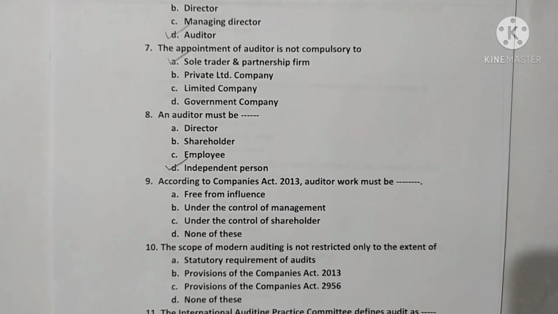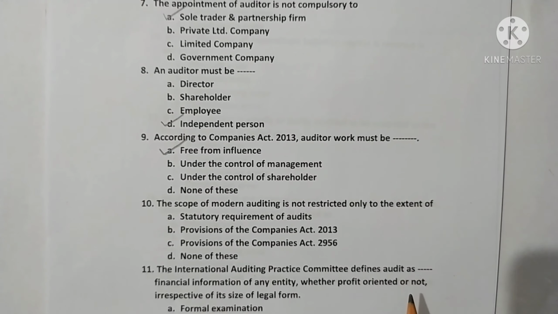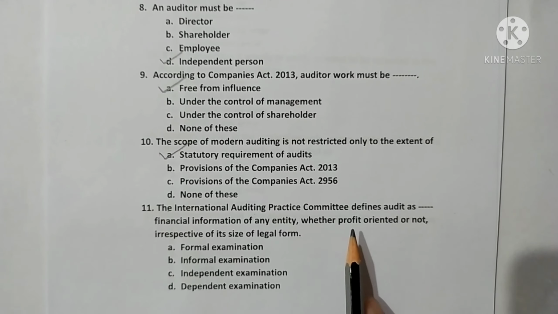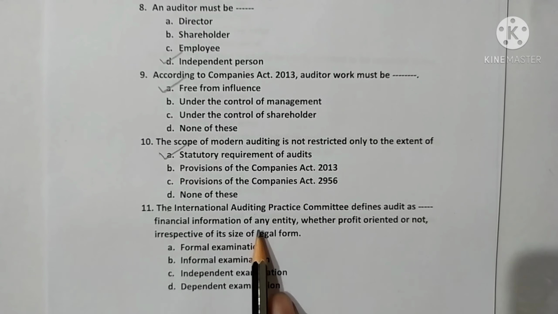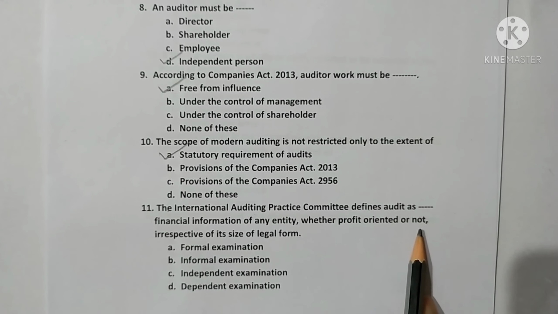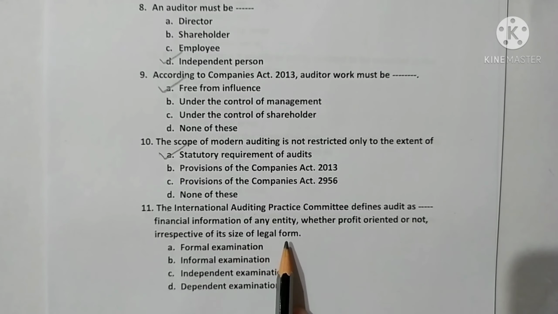According to the Companies Act 2013, the auditor's work must be free from influence. Option A is correct. The scope of modern auditing is not restricted only to the extent of statutory requirement of audit. Here option A is correct. The International Auditing Practice Committee defines audit as an independent examination of the financial information of an entity, whether profit oriented or not, irrespective of its size or legal form. Here option C is correct.